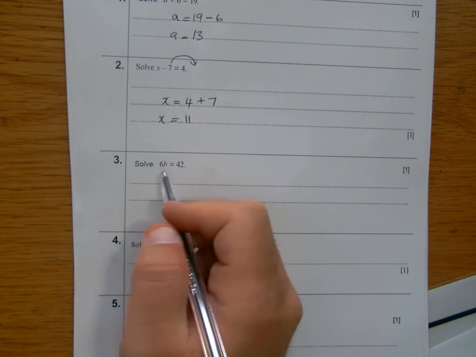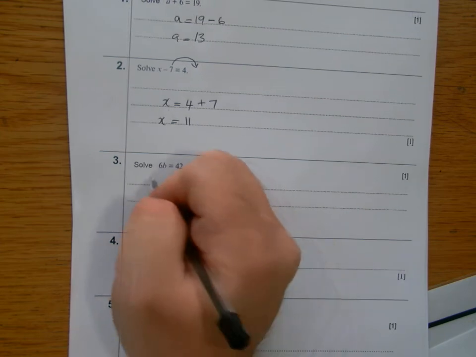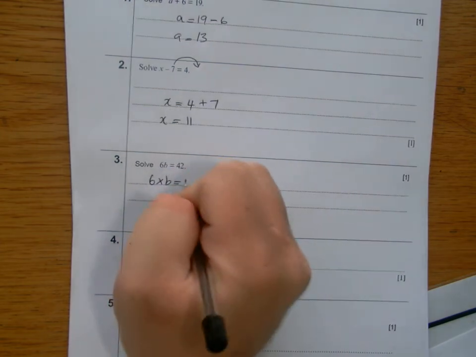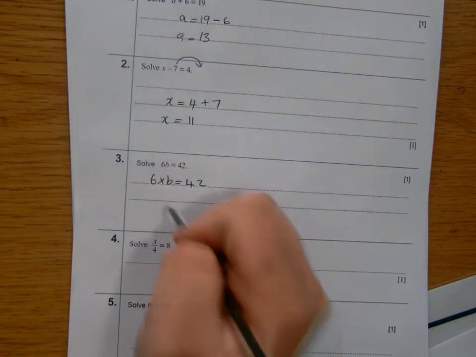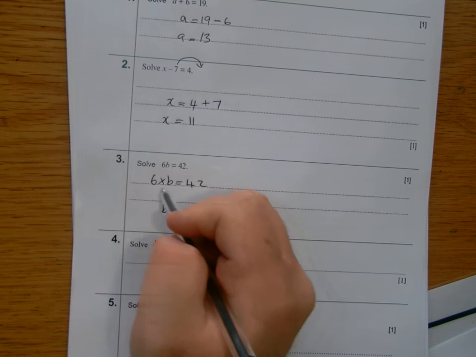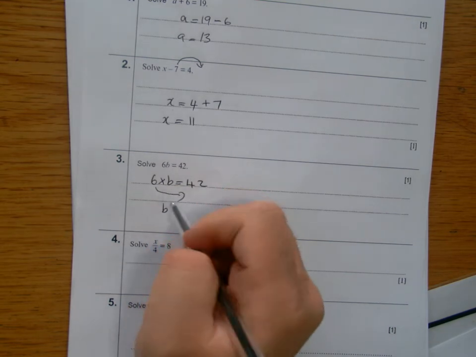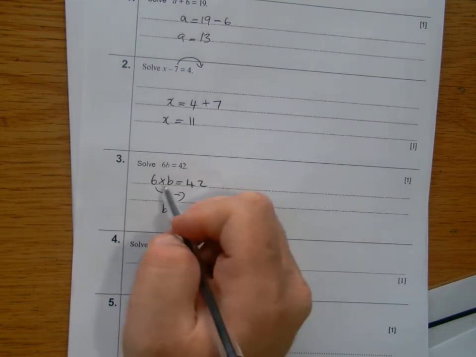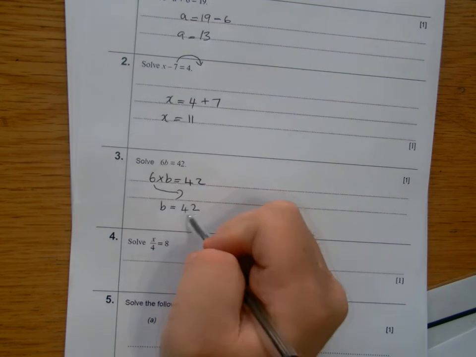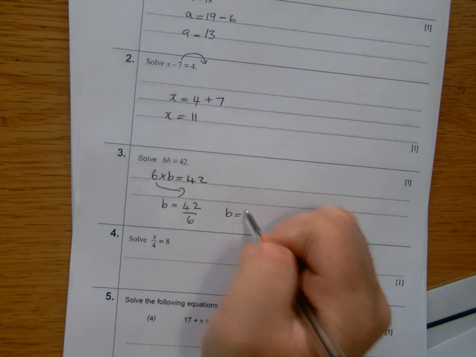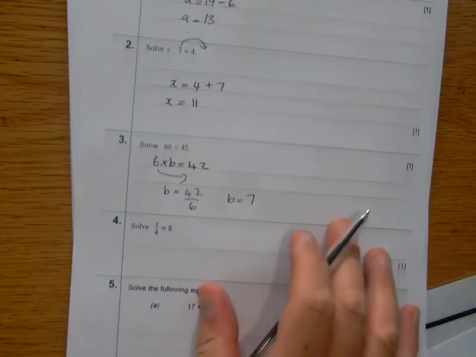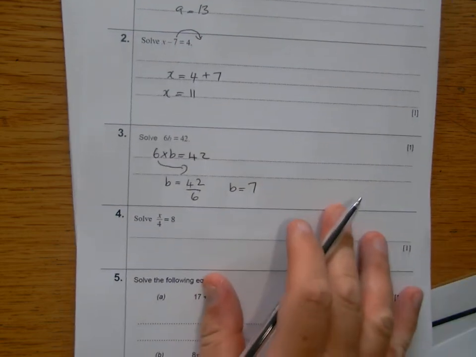With 3, it says solve 6b equals 42. Now look at what we're doing here with the 6 and the b. Remember, this means 6 times b. When the number and letter are stuck together, we're timesing. So to get b on its own, we need to take the 6 over the other side, and we do the opposite. So instead of timesing, we're going to be doing the opposite of timesing, which is dividing. And 42 divided by 6 is 7, yeah? 6 goes into 42 7 times.